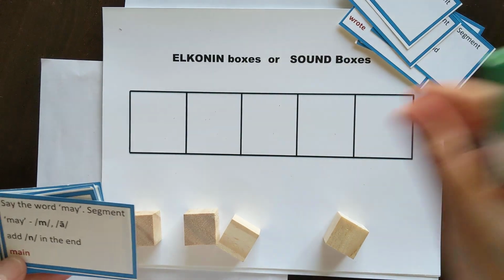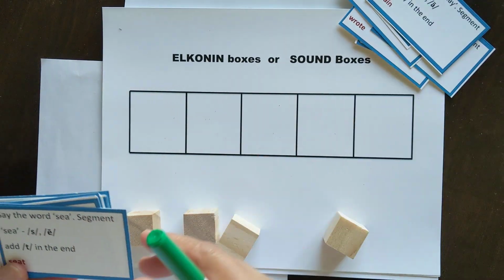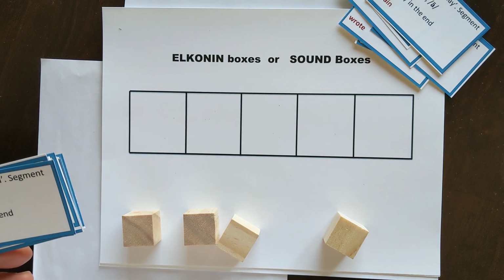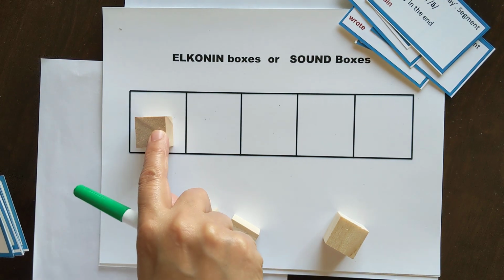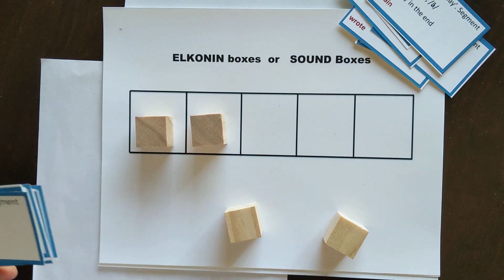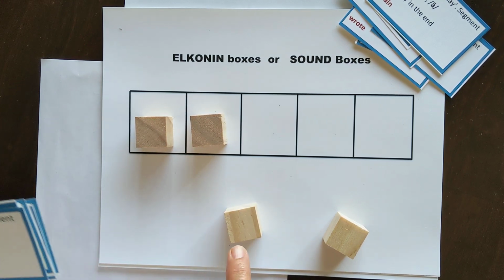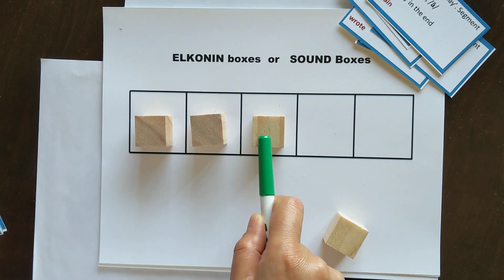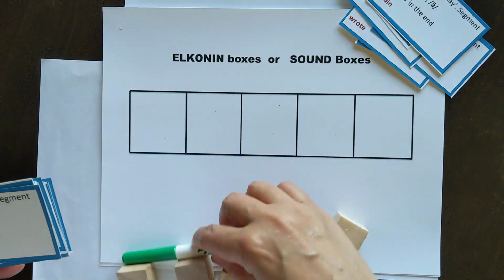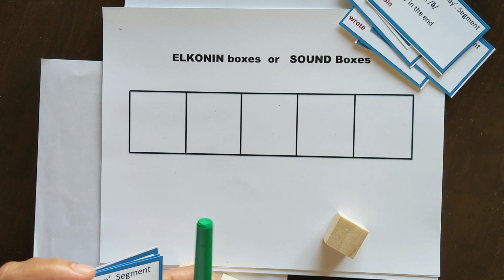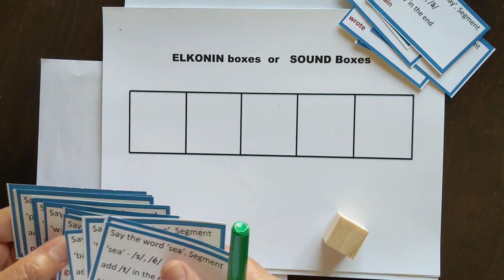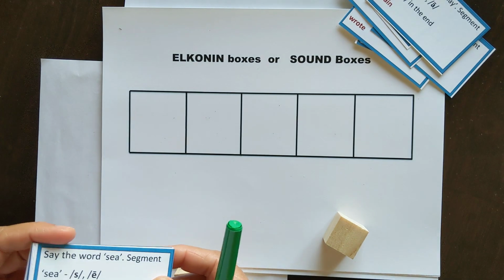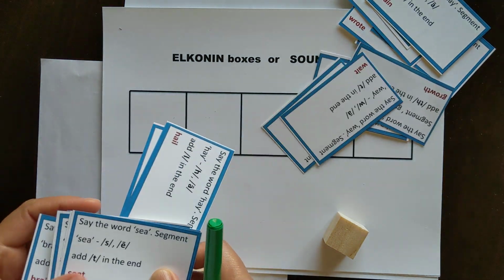Say the word see. Children repeat see. Segment see. S-e. Add t in the end. S-e-t, seat. These cards, and this is how teacher and students will work together on these cards.